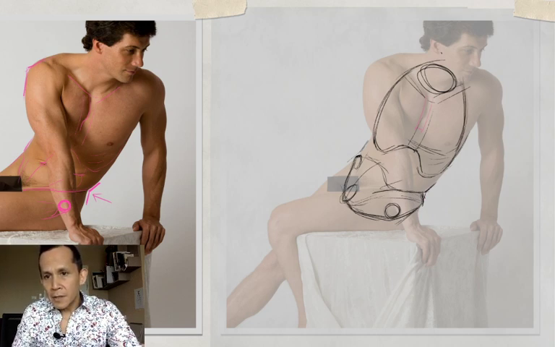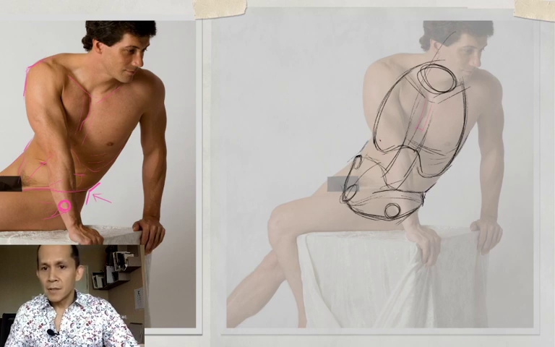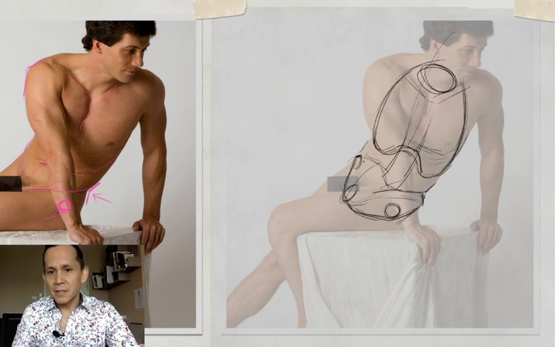And then the spine, his spine is kind of bending, arching there. So this one's tough. That's why I wanted to put some examples that were more difficult.